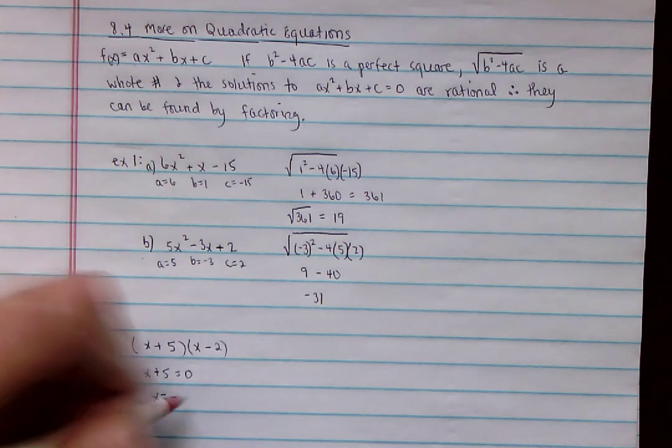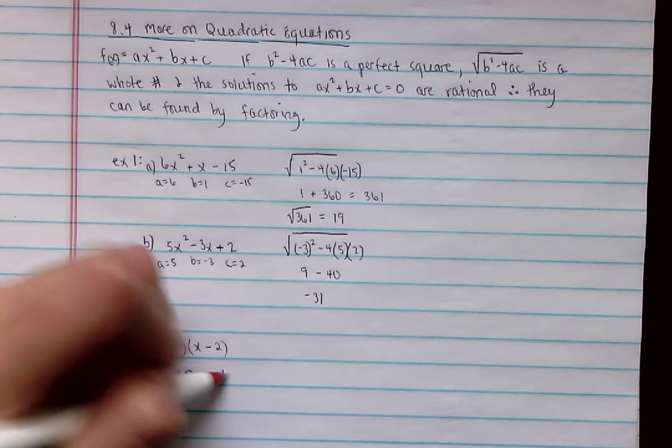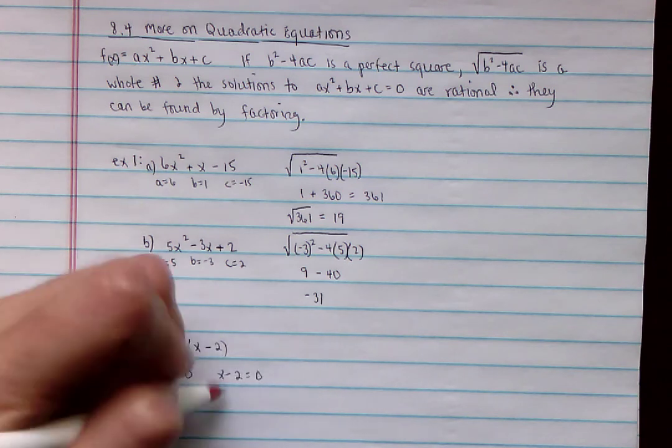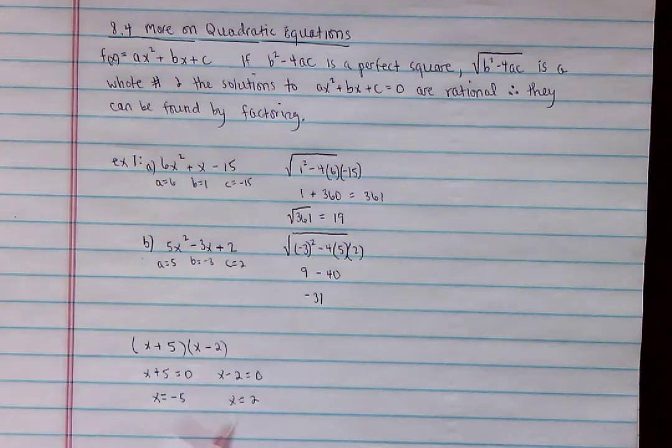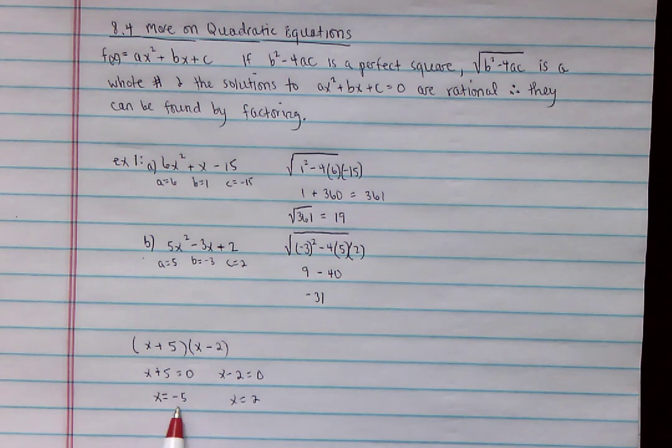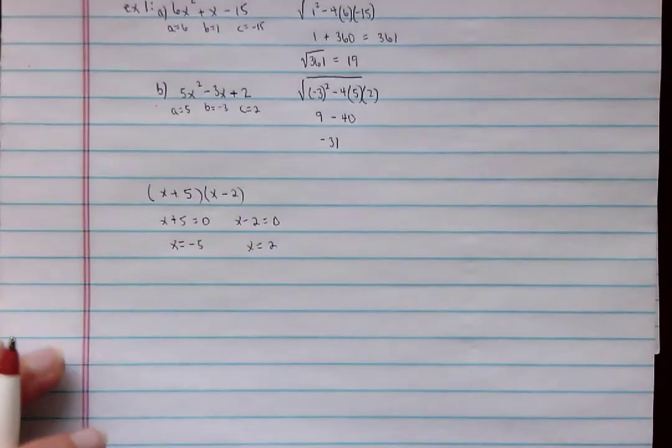You'd end up getting a negative 5 here. And if you added 2, you'd end up getting a 2 here. So they're going to give you these numbers here, and they're going to ask you to go backwards, okay, and write a quadratic. That's all they're going to do.